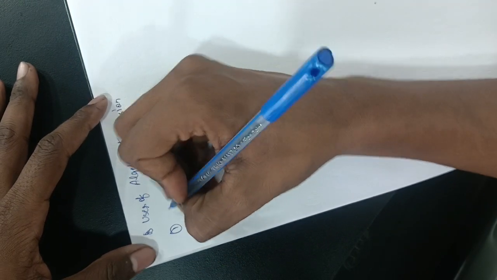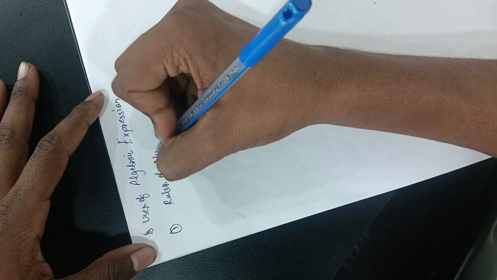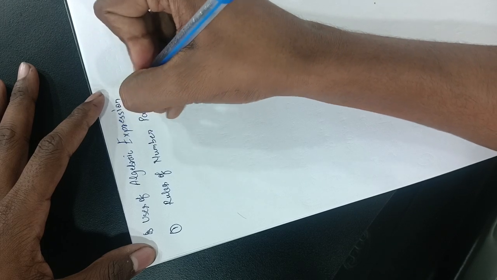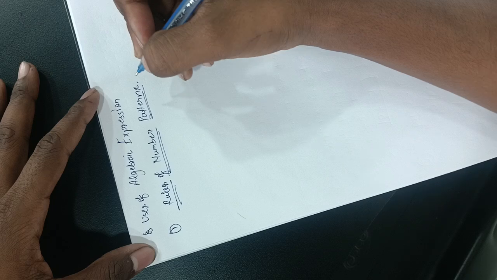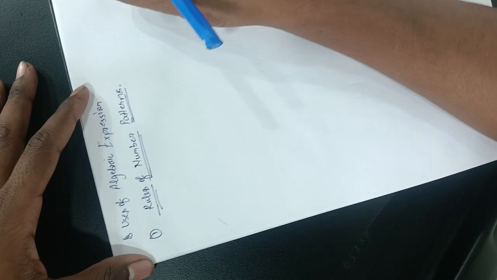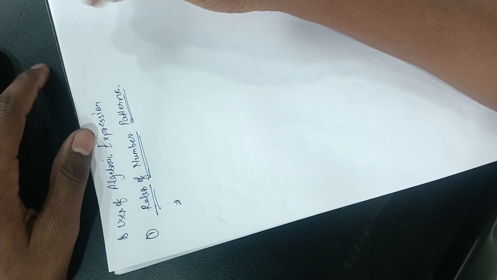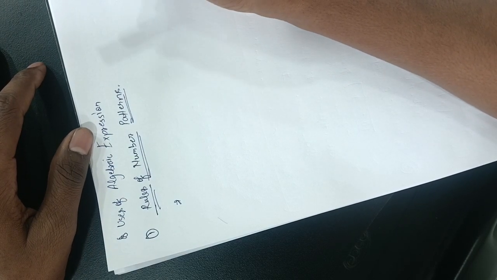First is rule for number patterns. Now it is saying how we can take the algebraic expression terms value in the pattern form. Like the formula for perimeter and area of the plane figure, we can find some rules for number pattern.